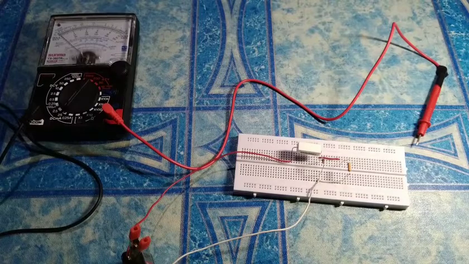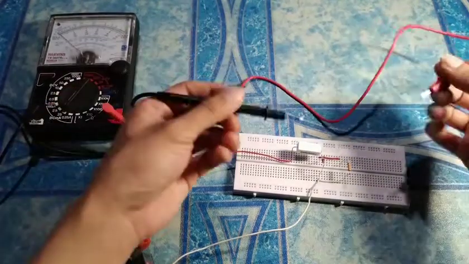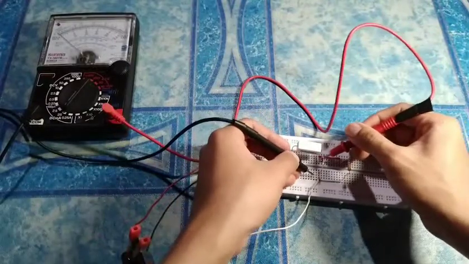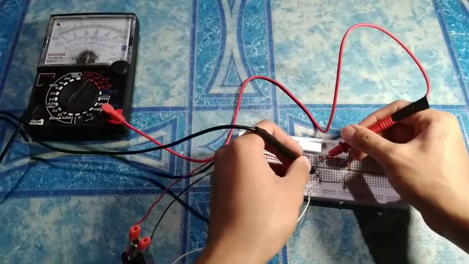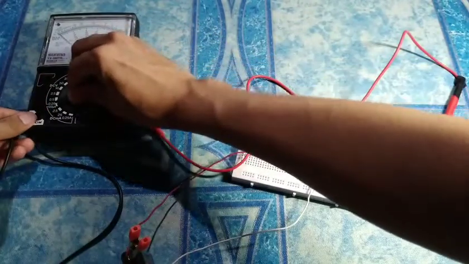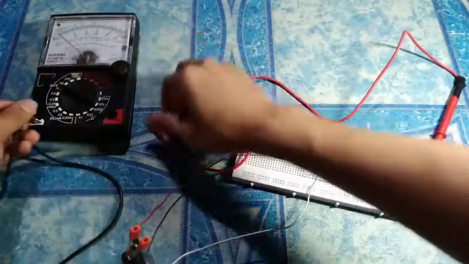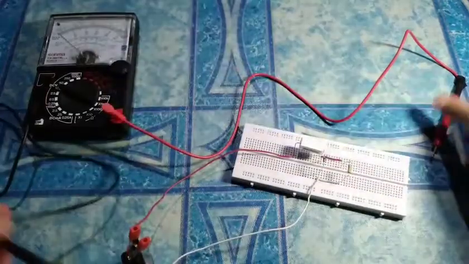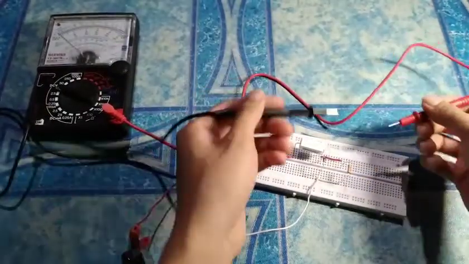Now I will measure the voltage drop and total current of Zener diode 2, which is 5 volts. First I will measure the voltage drop. I will set the range selector to 10, and then we will proceed.